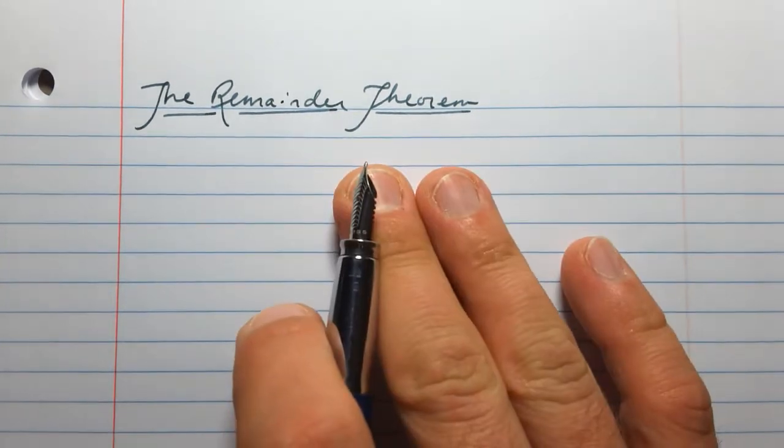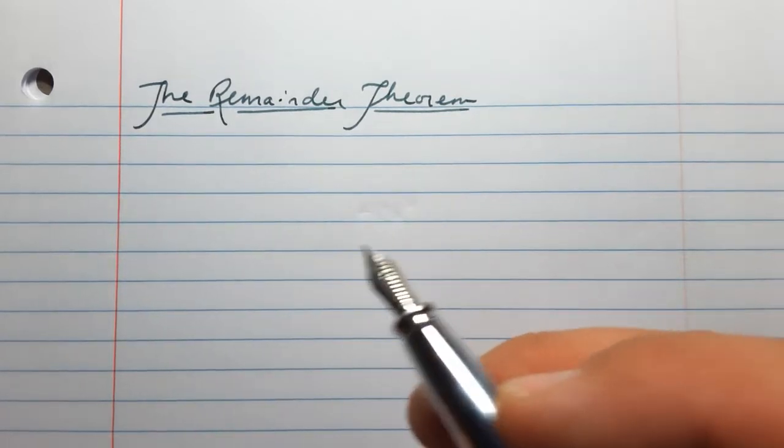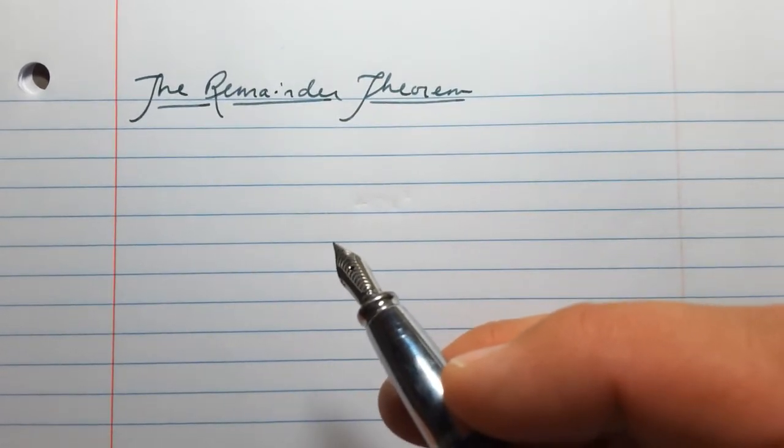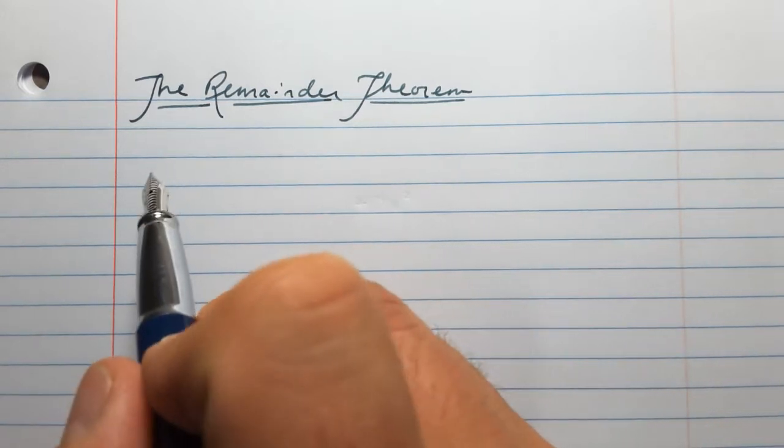We're going to learn about the remainder theorem. Now, to be able to do this, you have to already know how to do polynomial division. So please go back and watch that video if you haven't already. And we're going to sort of notice how this works just by investigating. I'm not going to prove the theorem or anything like that, but we're just going to notice with a particular example. So let's try this.